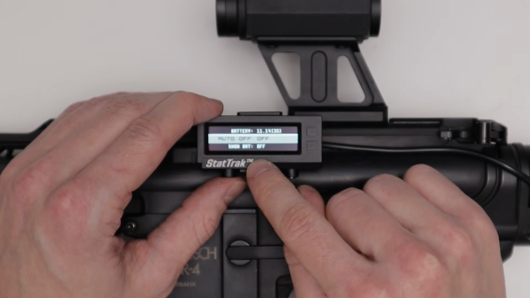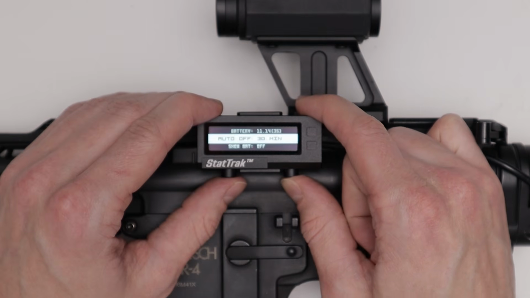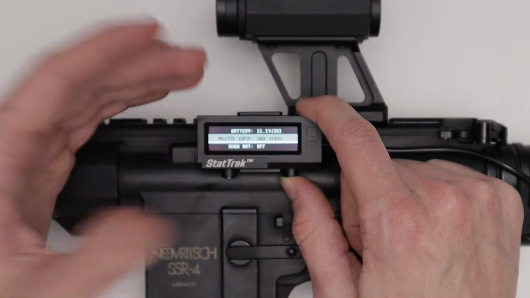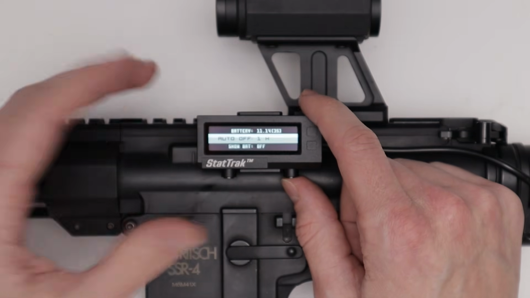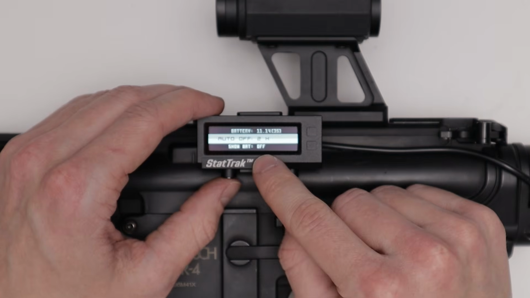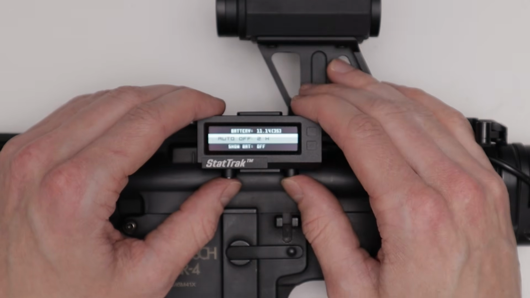Here's the setting auto off. That will determine whether the device will automatically shut off after a certain period of time. So for example, if you leave it in a bag and forgot to turn it off, you can set it, for example, to turn off automatically after 2 hours if none of the buttons have been pressed.